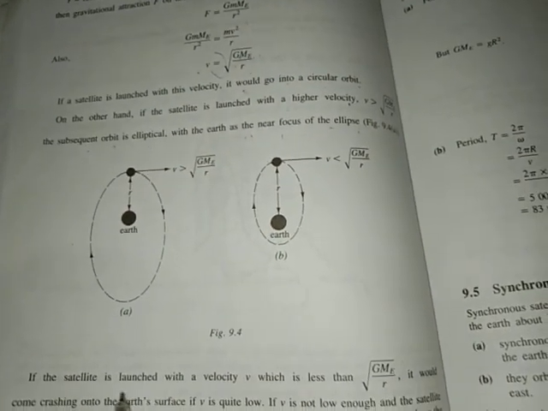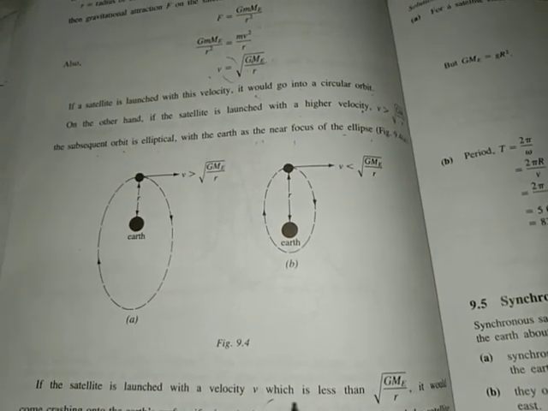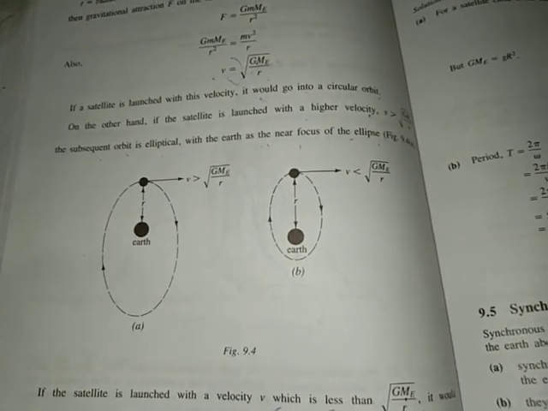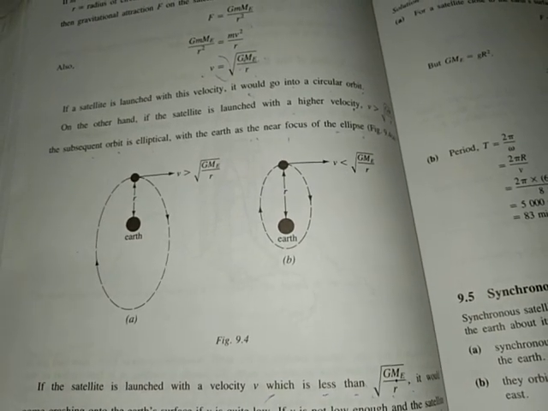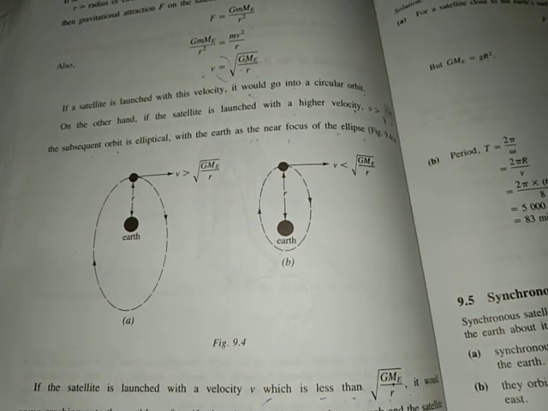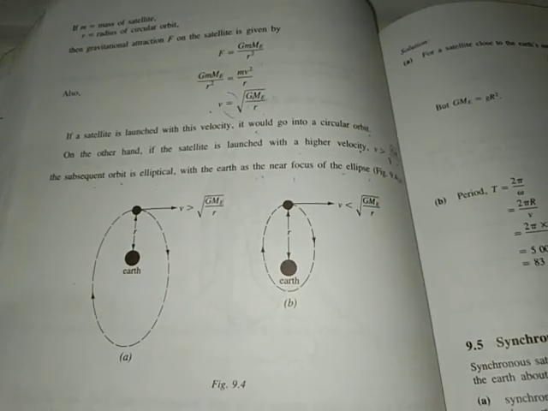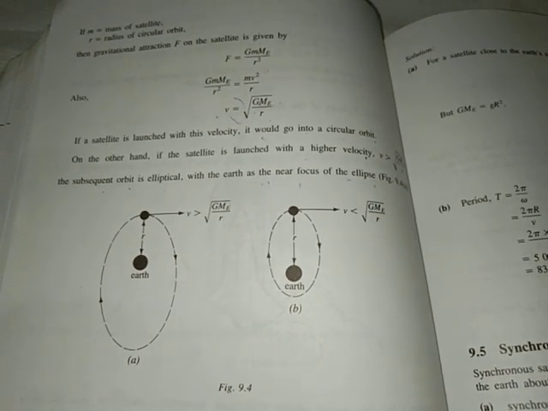On the other hand, if the satellite is launched with a higher velocity, the subsequent orbit is elliptical with the Earth as the near focus of the ellipse. If the satellite is launched with a velocity v which is less than the square root of G M_e over r, it would come crashing onto the Earth's surface if v is quite low. If v is not low enough and the satellite does not crash onto the Earth, then the resultant orbit is also elliptical but with the Earth as the far focus. Figure 9.4b.